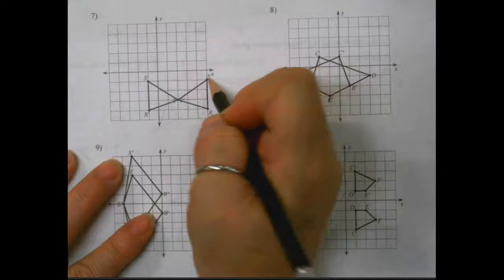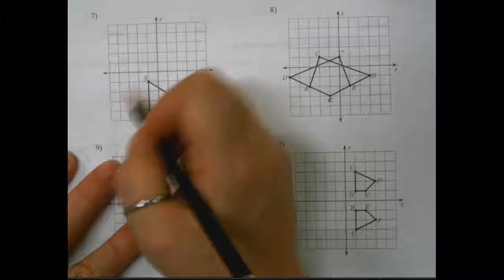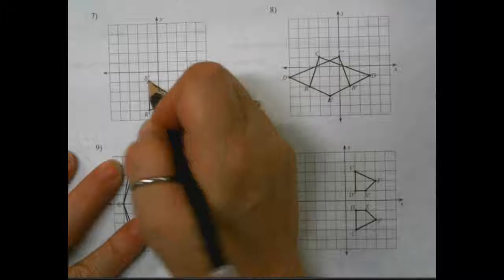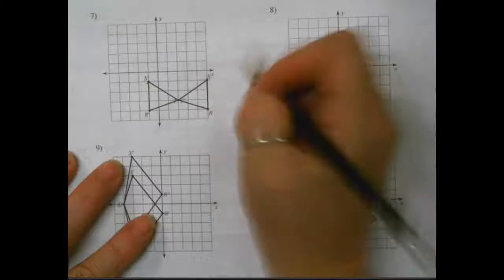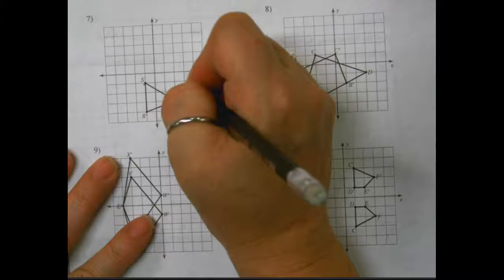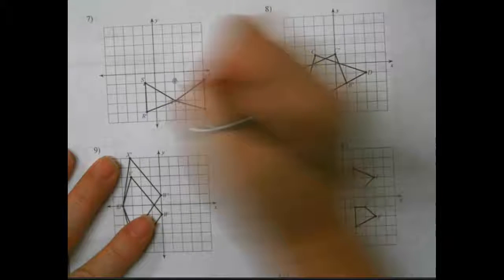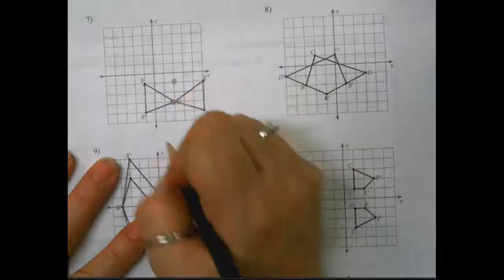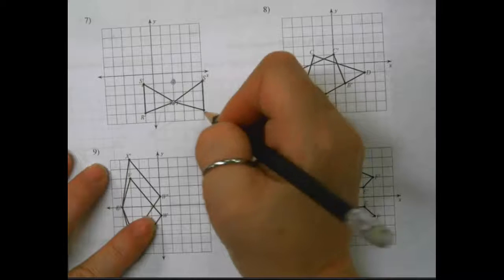So we're going to go from S to S prime. So we're going to count the distance. 1, 2, 3, 4, 5, 6. What's half of 6, Camilo? 3. So I'm going to count from S. I'm going to count 3. 1, 2, 3. There's my point. Okay? Oh, look at this. This one is right here, right in the center. It didn't move. How about R to R prime?